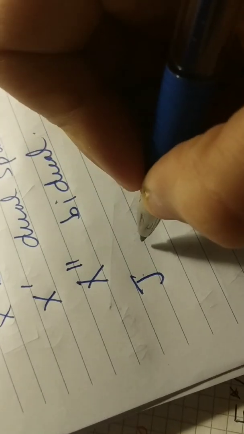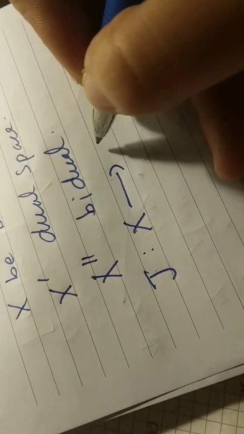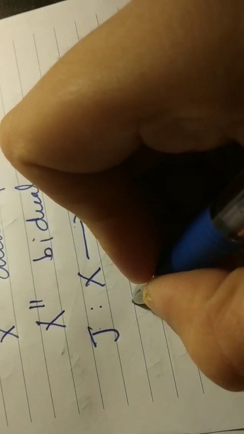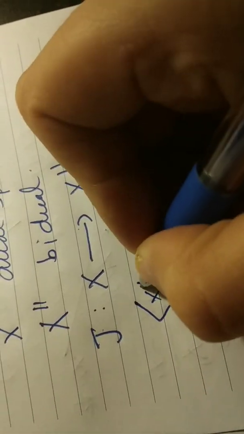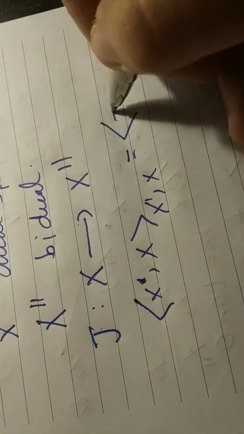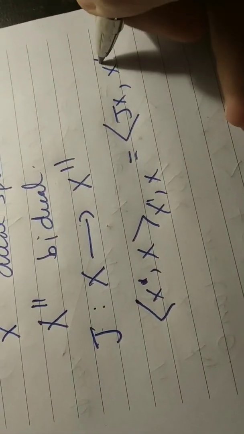Then there exists an isometric embedding J from the space X to the bidual space, defined as follows: J(x) applied to x star is the inner product of x star and x.